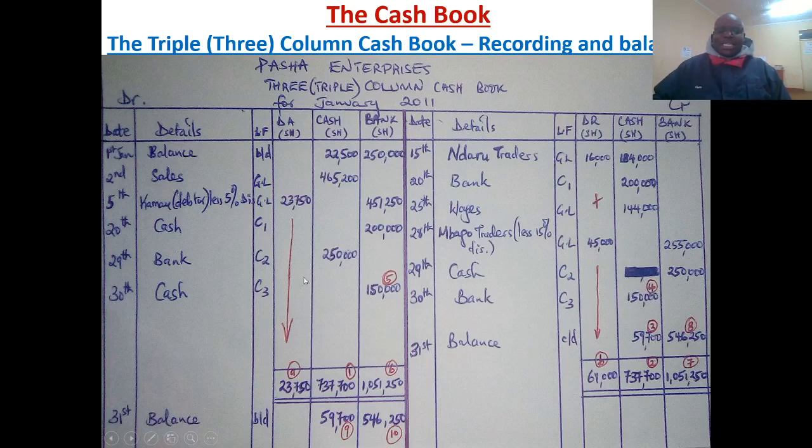Then we are told that this amount, which is coming from the cash box or cash account, is deposited in the bank. So the bank column receives the same amount, 150,000. That is a contra entry number 3 here. Step number 5.